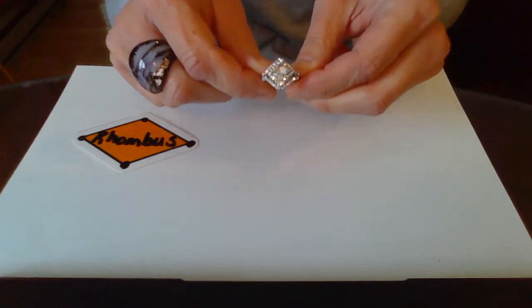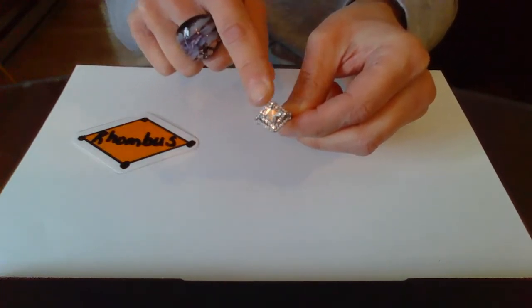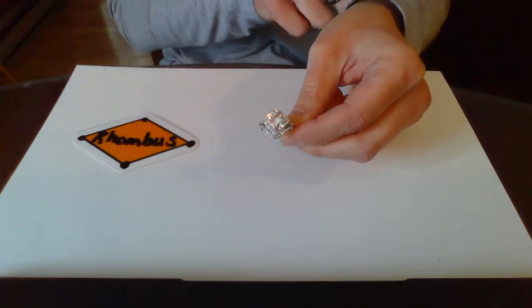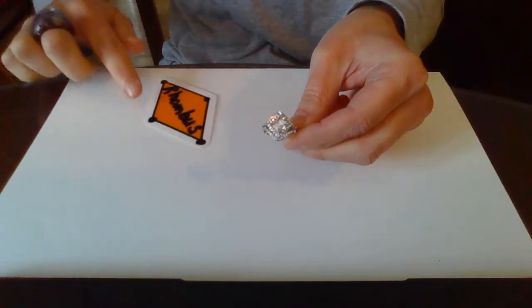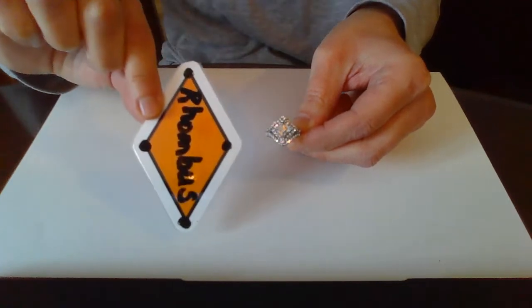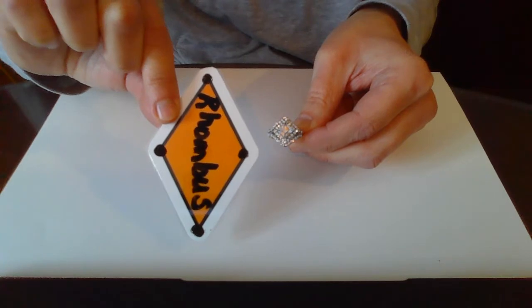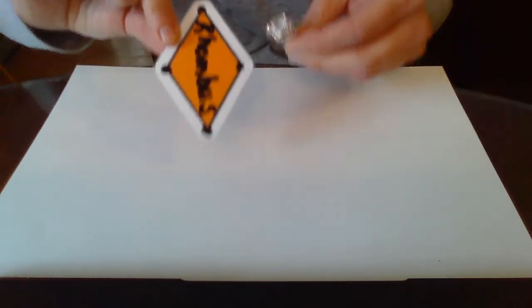It's shiny. It's pretty. This is a little fashion ring that looks very rhombus in shape. So you can see, you can compare the two. There you go. There's a rhombus. All right, let's go to the next one.